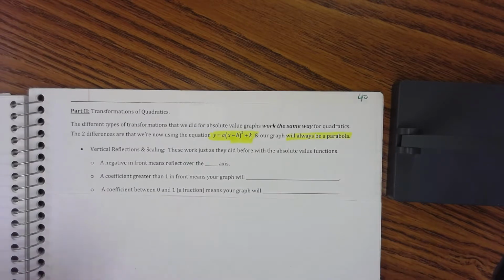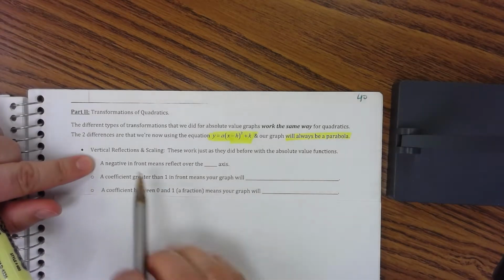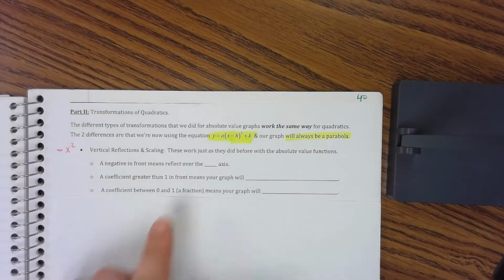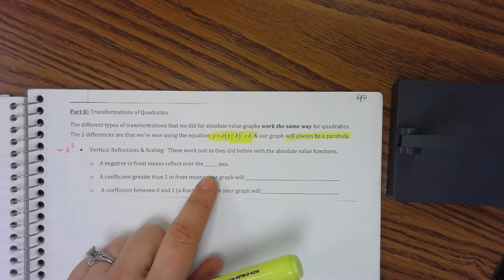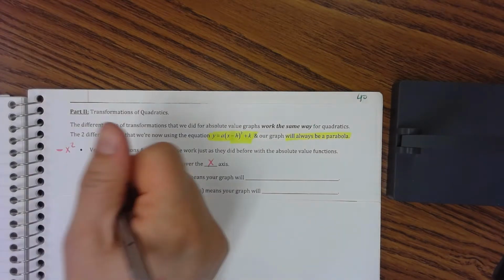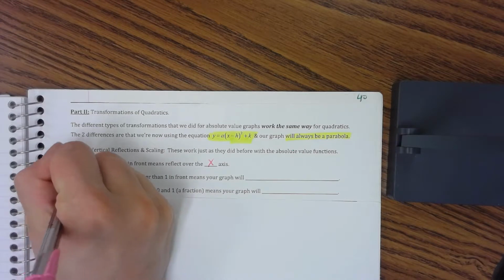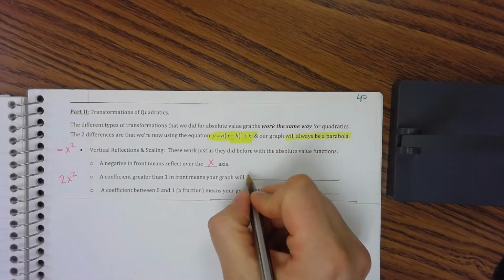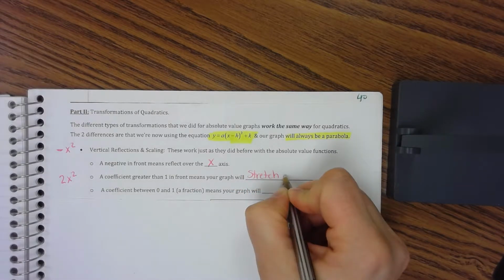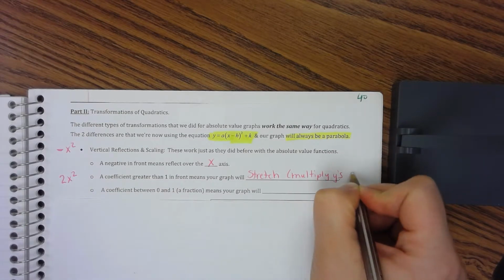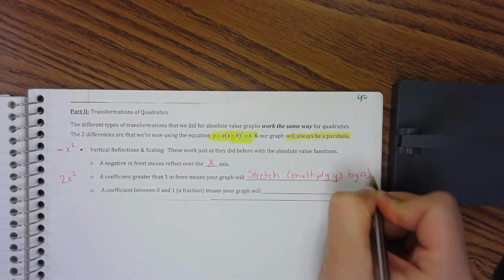If I have a vertical reflection in scale, that means if there is a negative in front of the x squared, I'm going to reflect it just like I did the last time, which means that I'm reflecting it over the x-axis. If I have a coefficient, say I have 2x squared, that number is greater than 1, which means that I will stretch, or multiply my y's by that a value.